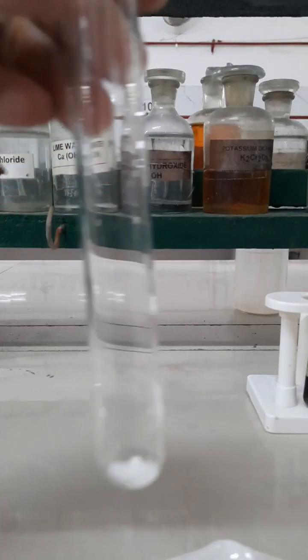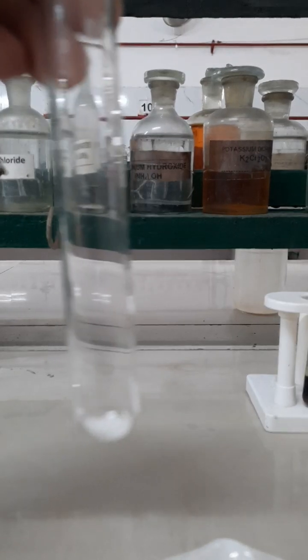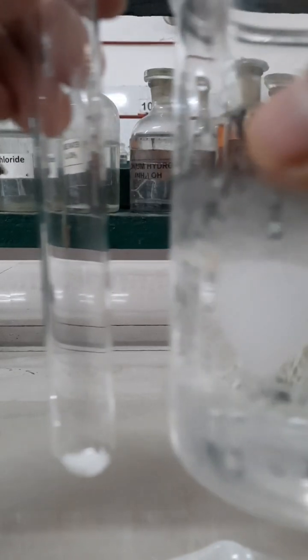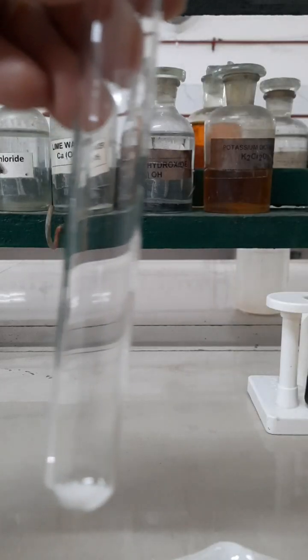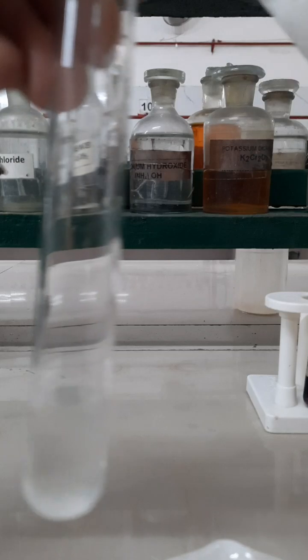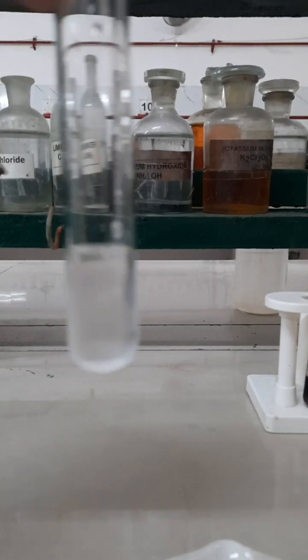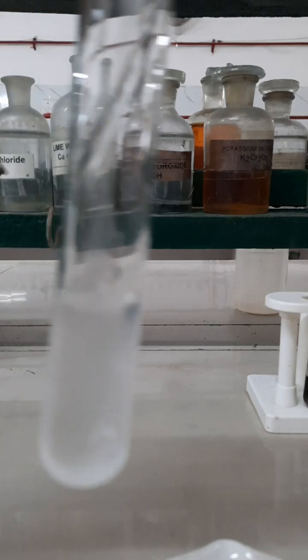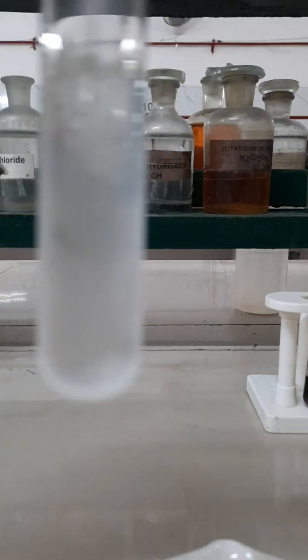Here I have taken a pinch of sodium nitrite salt in a test tube, and then I am going to prepare an aqueous solution of sodium nitrite with the help of ice cold water. Here I am adding ice cold water to prepare a dilute aqueous solution of sodium nitrite.